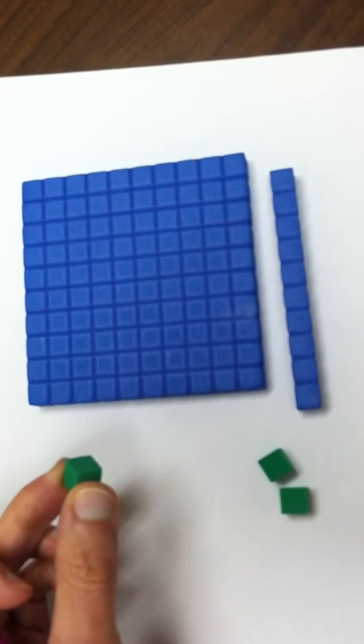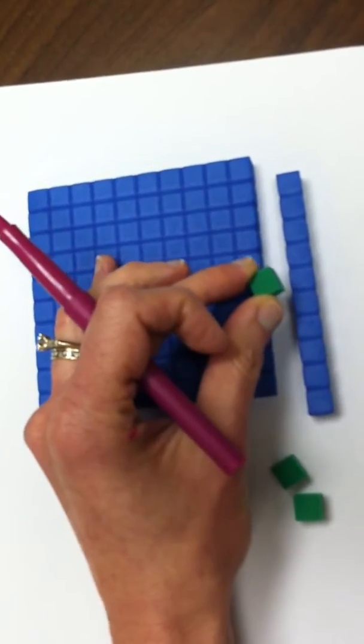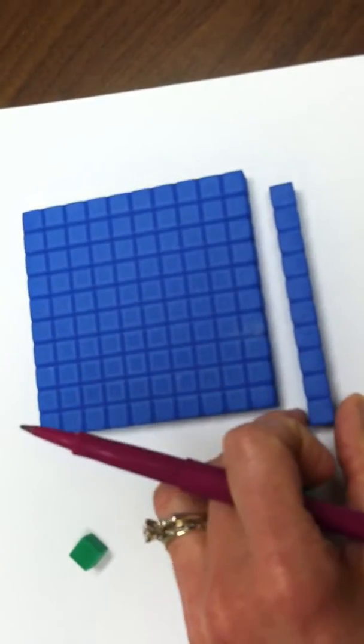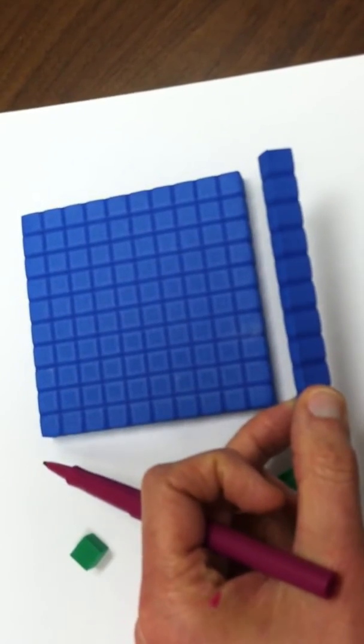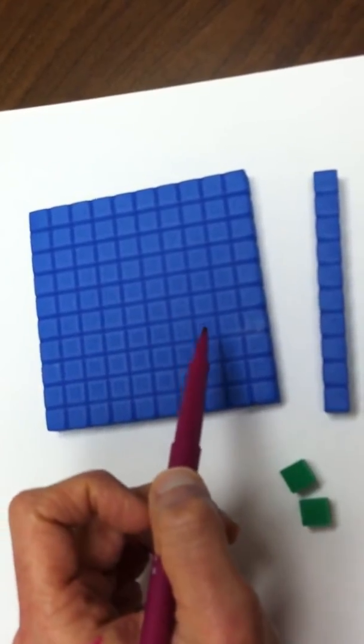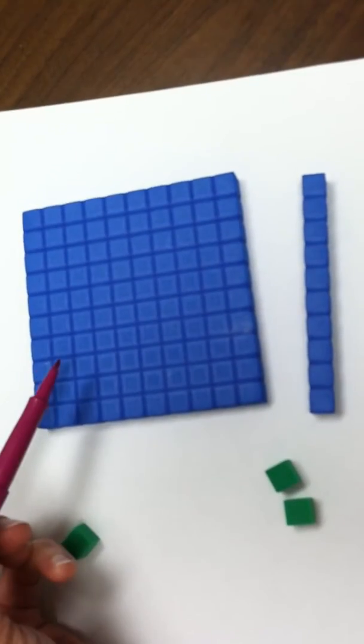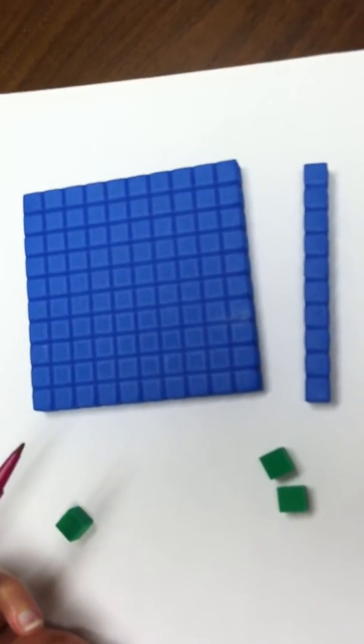The little square represents my ones place, and I can see that 10 ones can cash in and form this stick that represents my tens place, and 10 tens cash in and represent this big square, which represents my hundreds place. So for this video, I'm not going to use the blocks, I'm just going to draw pictures.